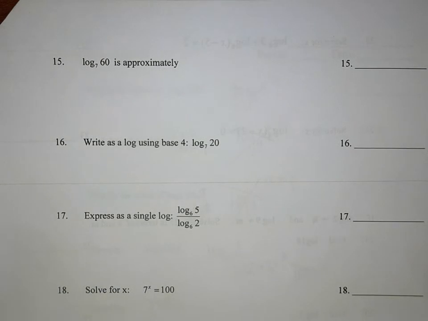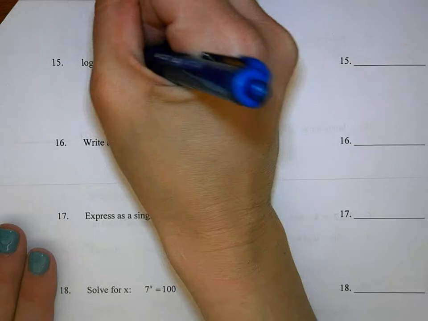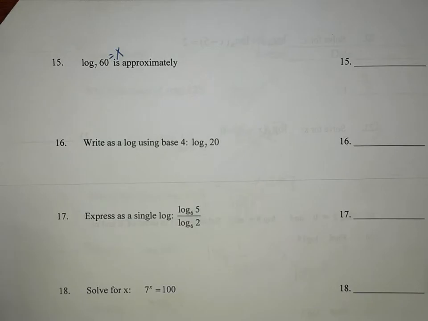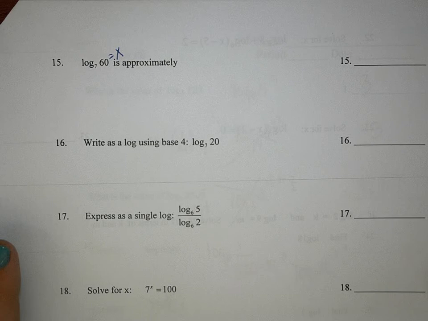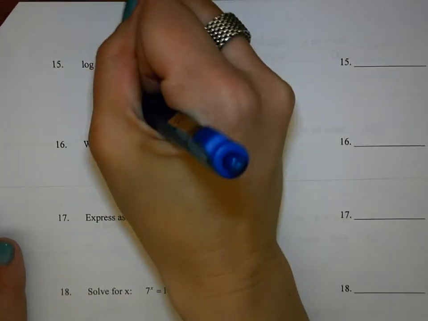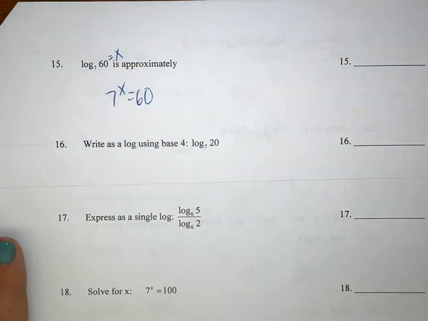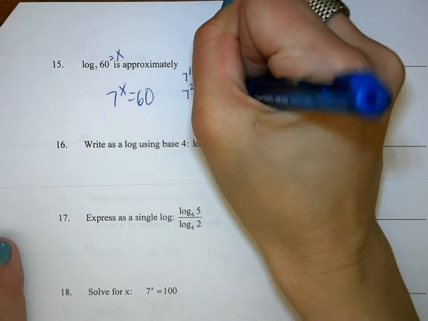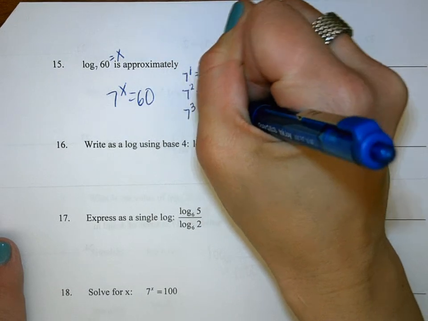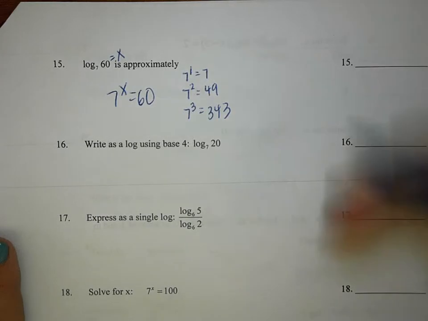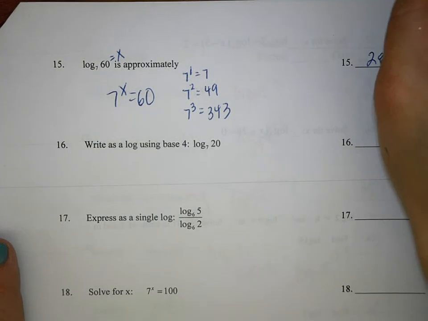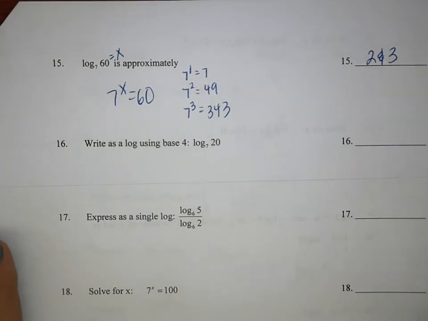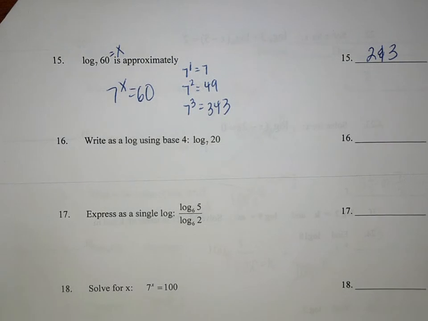Log base 7 of 60 is approximately, how do I figure this out? Good. So the first thing I would do is change your problem to exponential form. So when I do that, this is going to become what? Good. From there, now I do exactly what Marcus said, and I know 7 to the first is 7, 7 to the second is 49, 7 to the third is 343. It's between 2 and 3. Exactly. So there's your answer. It's approximately between 2 and 3. So if you read the word approximately.